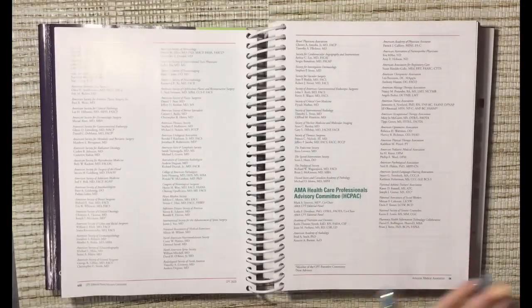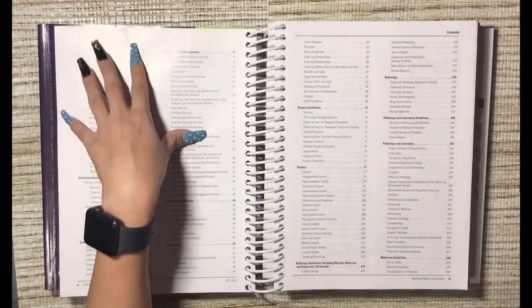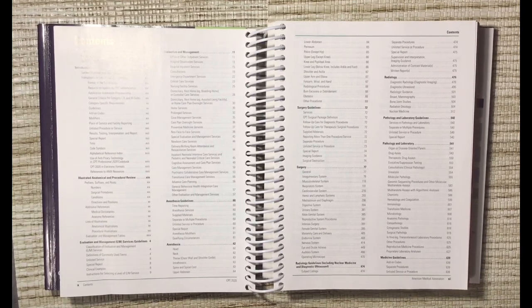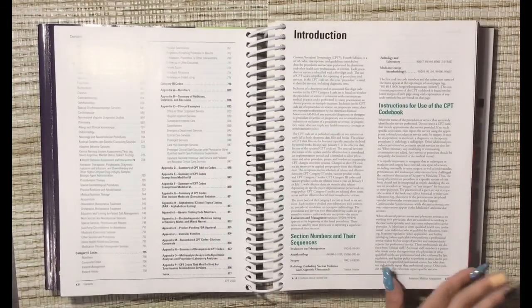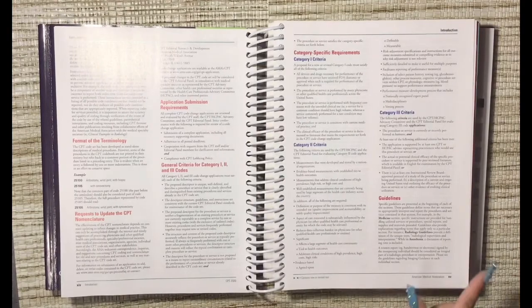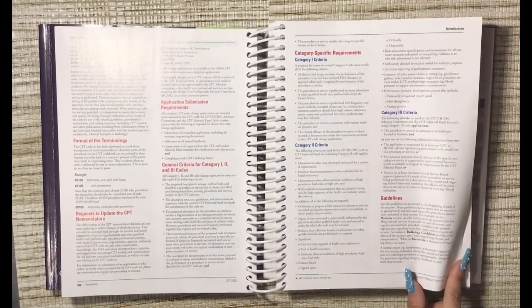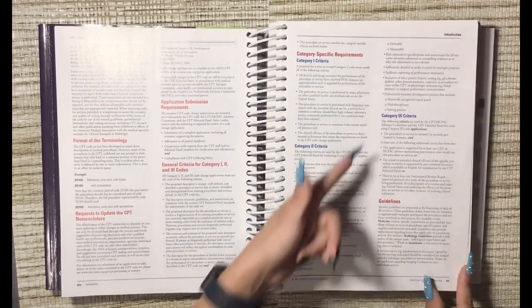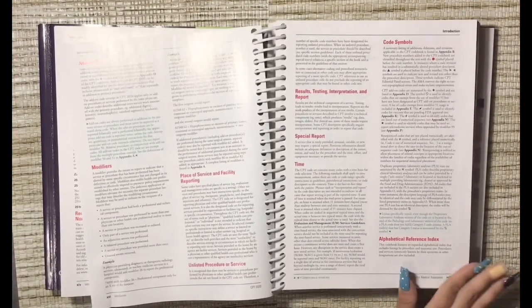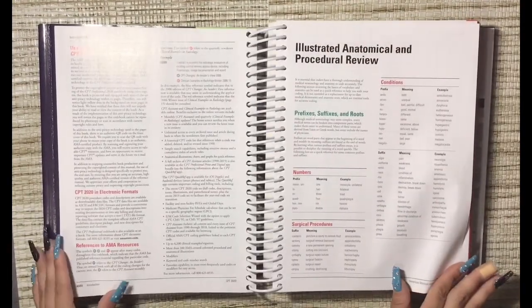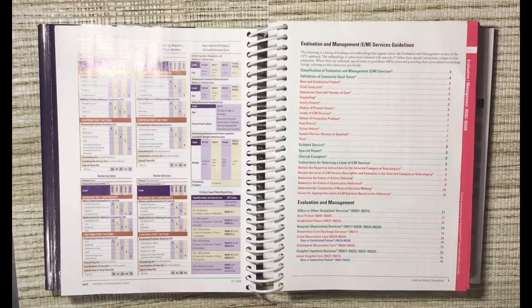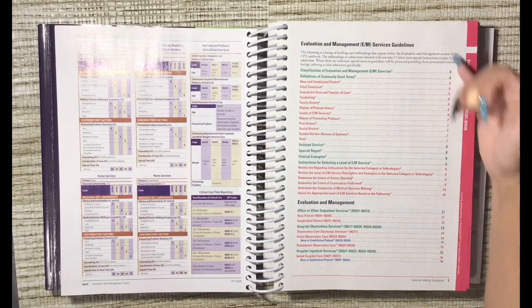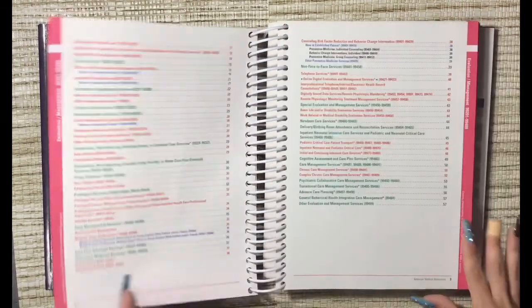There's a table of contents here. However, you won't really need to use this if you have your book tabbed correctly, but it's always here if you need it. Then we get into an introduction and background information, which talks about the different categories of the book. It keeps going, and we get prefixes, suffixes, and roots. At the beginning of each section, we'll have a table of contents as well.